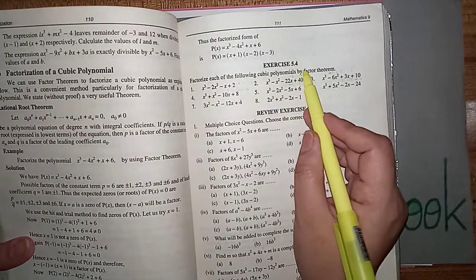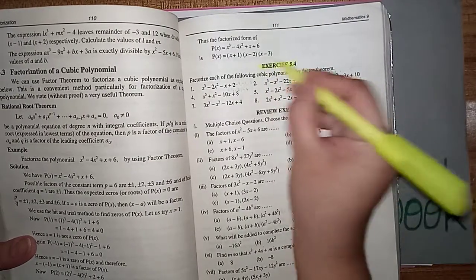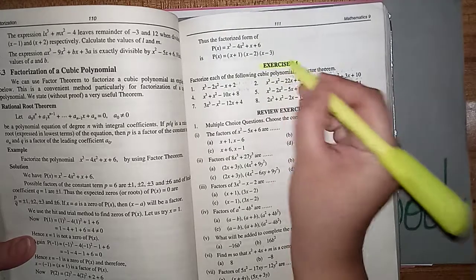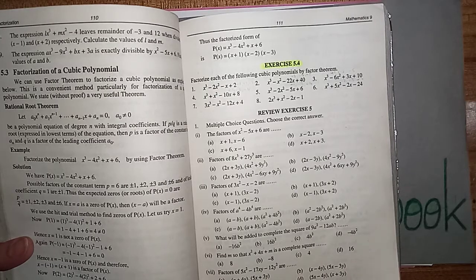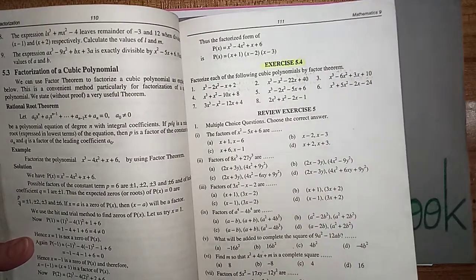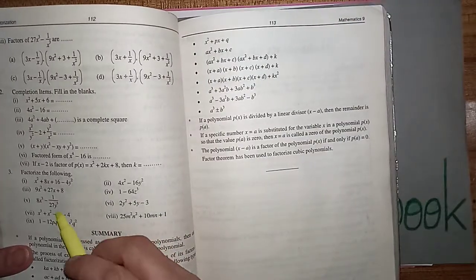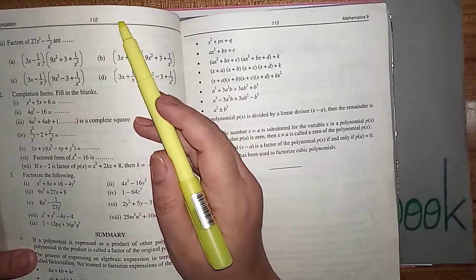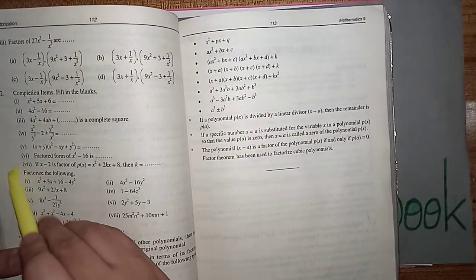Now exercise 5.4. This exercise is very important for long question answers, full questions all. And review exercise number 5 on page number 112. Check question number 3 for the short question answers.